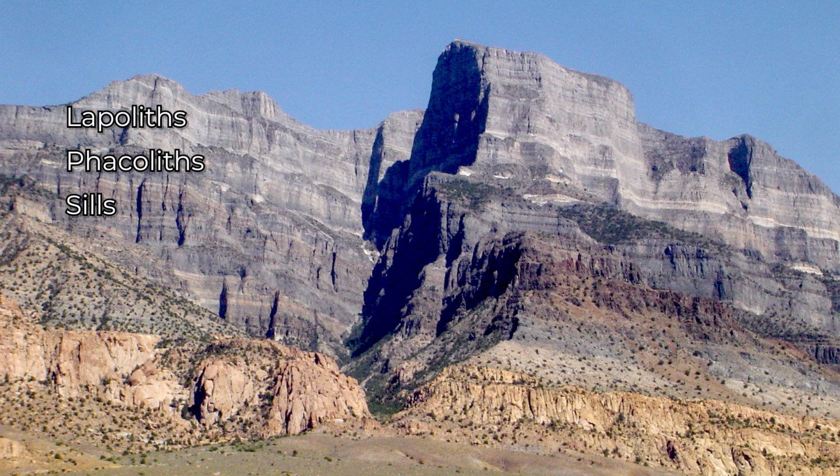In folded mountain regions, wavy lens-like masses of intrusive rock may be found at the base of the synclines or the crest of the anticline. These are known as phacoliths and usually have a connection to deeper magma sources, possibly forming future batholiths.